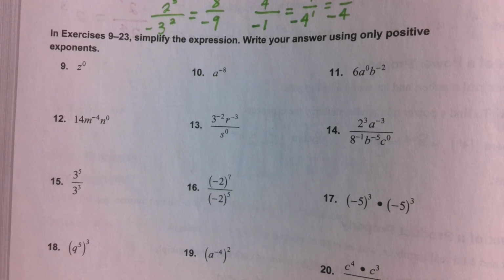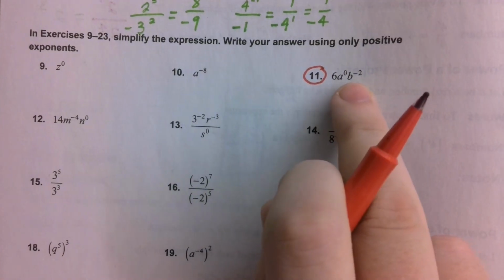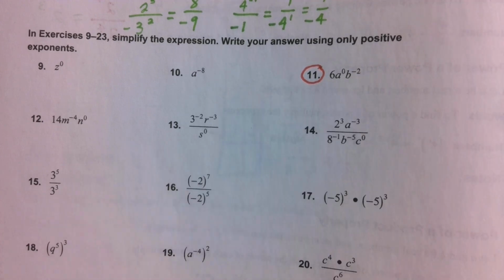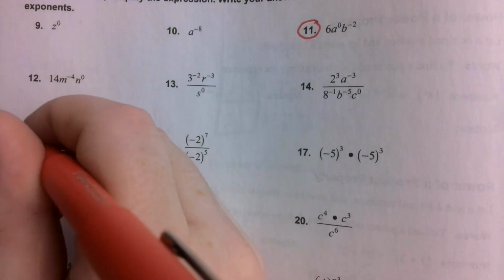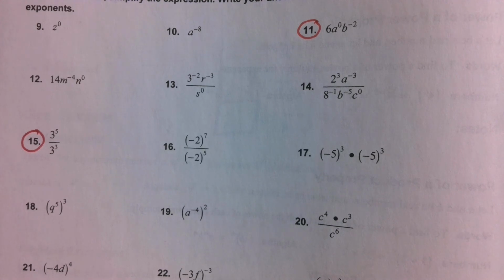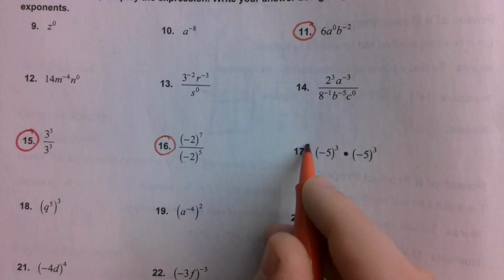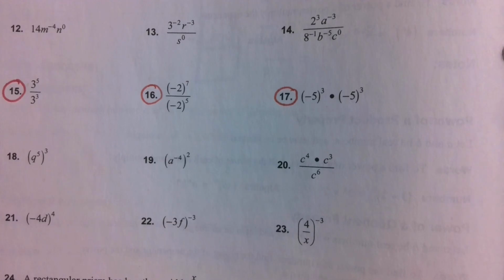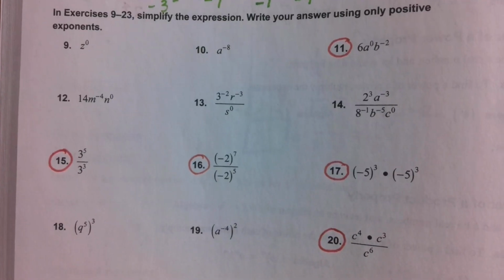But the problems that I think will help us out the most when practicing this content are as follows. Problem number 11, because remember, negative exponents can also work with variables. In fact, all of our exponent rules can work with variables. After that, I want you to try out problem number 15. After that, I'd like you to try out problem 16 and 17. And if you're really up for a challenge, problem number 20. Try these problems out and talk to me about it in class because I'd like to see how we do.